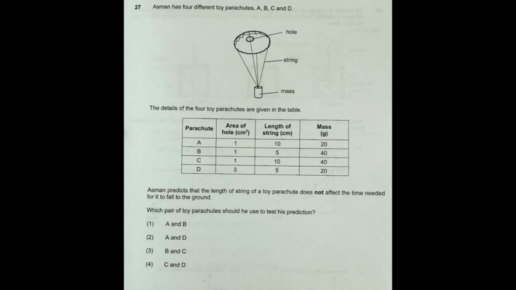Asman predicts that the length of string of a toy parachute does not affect the time needed for it to fall to the ground. Which pair of toy parachutes should he use to test his prediction? Option 1, A and B. Option 2, A and D. Option 3, B and C. And option 4, C and D.